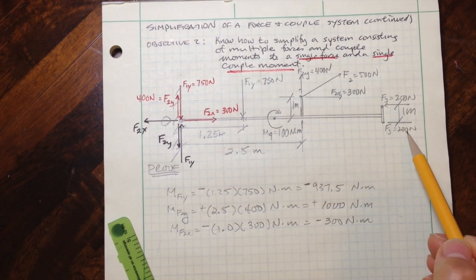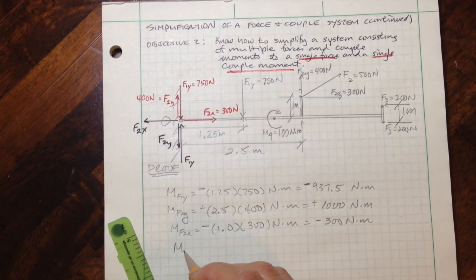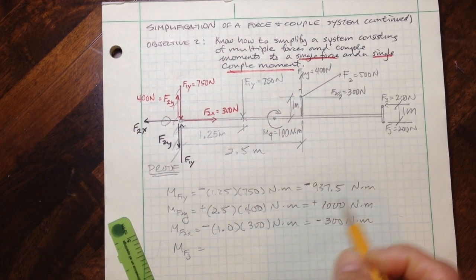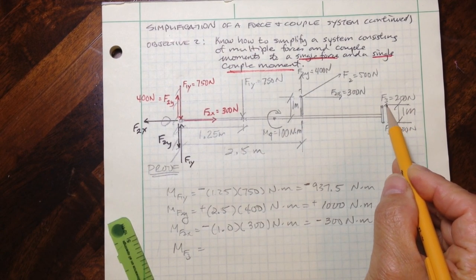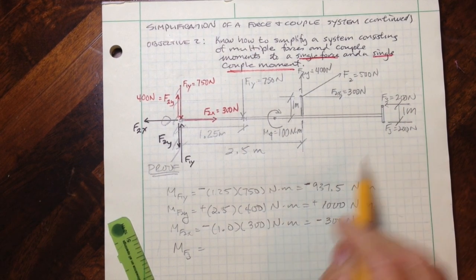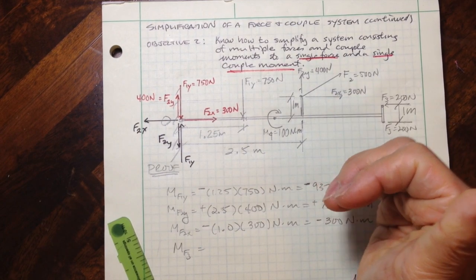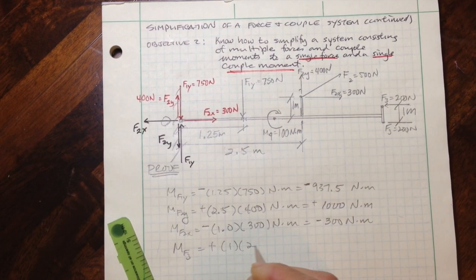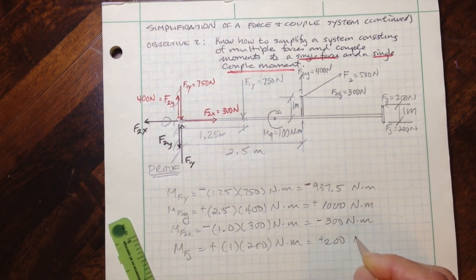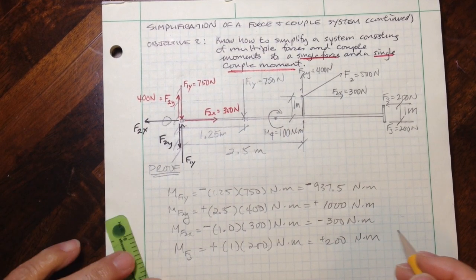This couple, F3, I can just determine by taking this moment arm and multiplying it by the force 200 Newtons, and that would be a positive couple moment. So that would be a positive 1 times 200, which gives me 200 Newton meters.